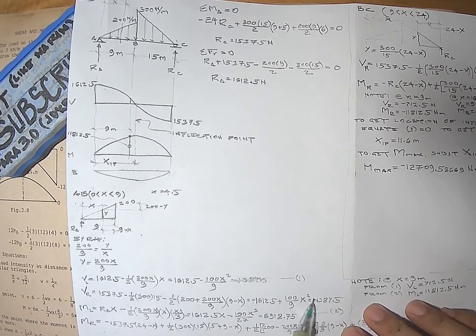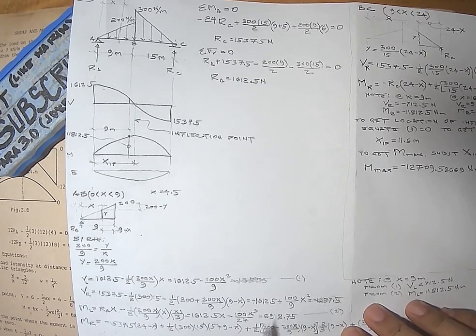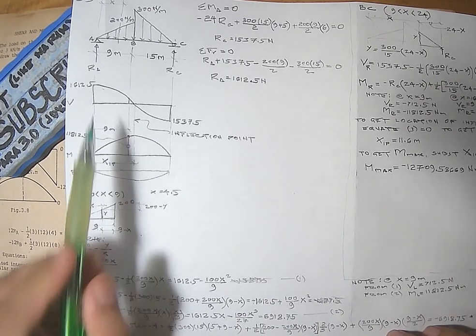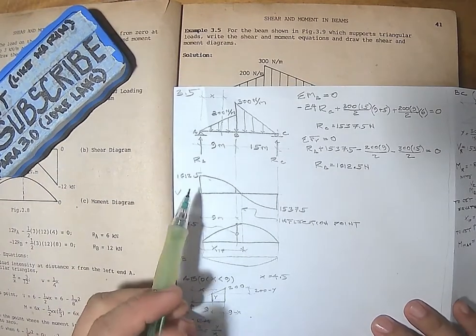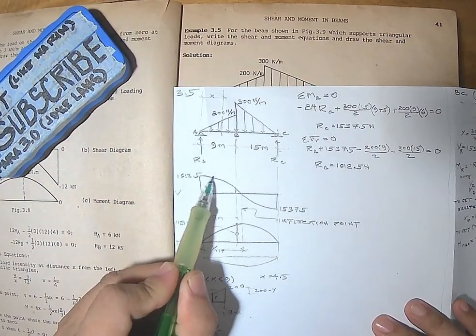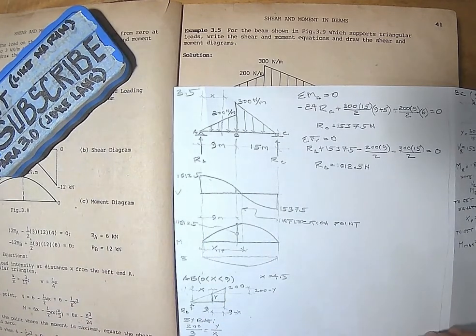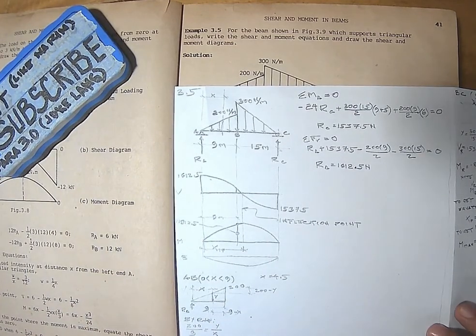Okay, so that is the equation now. And notice that this is of the second degree. A second degree curve means it is no longer a straight line. It starts to curve. Okay, next.